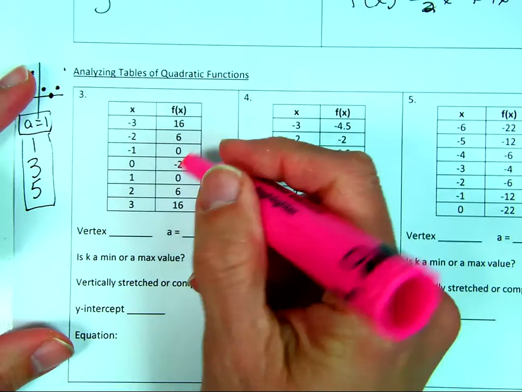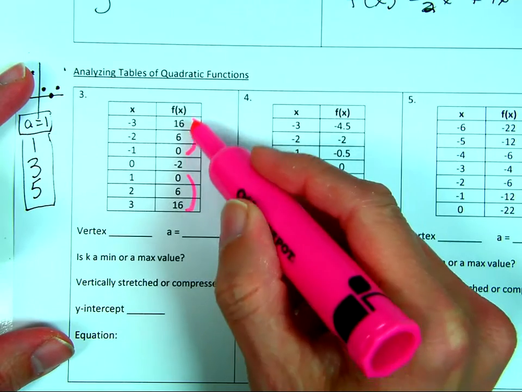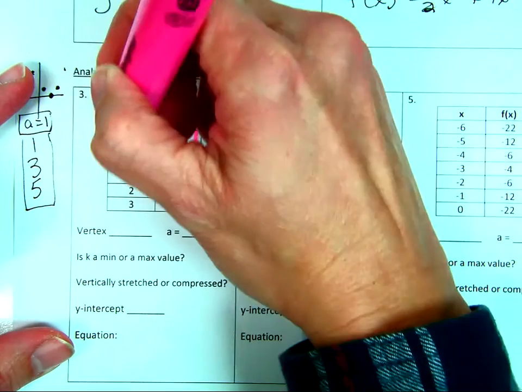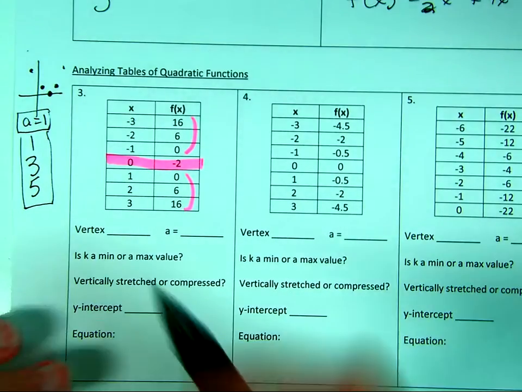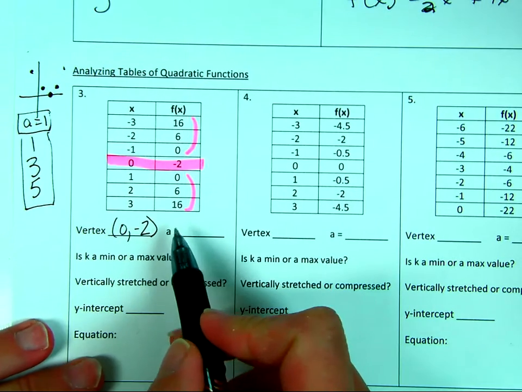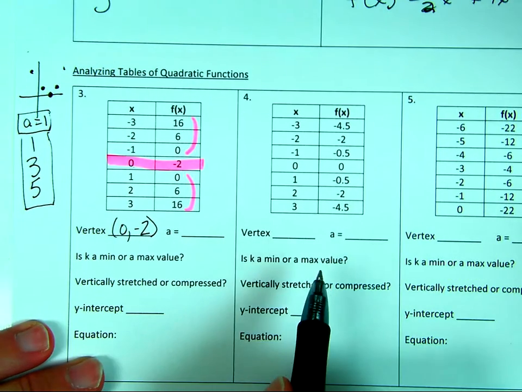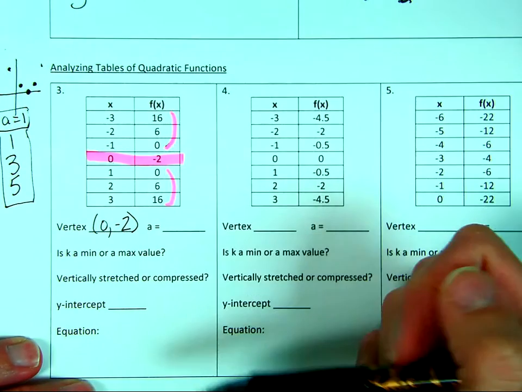So I always want to notice, do you see how this is the same as this? It's 0, 6, 16, 0, 6, 6, 16. That means that's my vertex. So I'm going to write my vertex down. That's how I can tell. For our beginning purposes, we'll always put it in the middle for you, but it's not going to be that way forever and ever. So you just want to make sure you see that pattern show up.